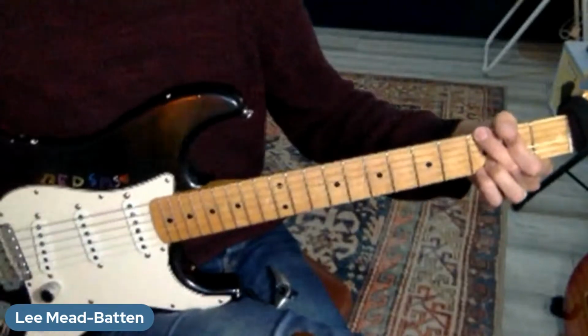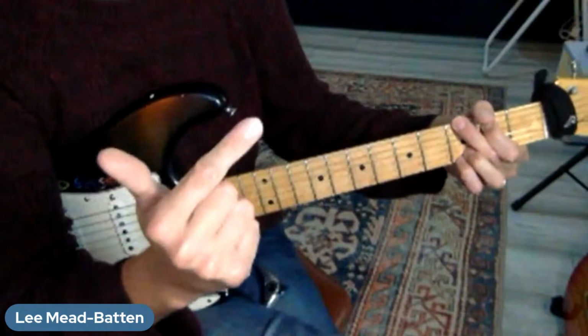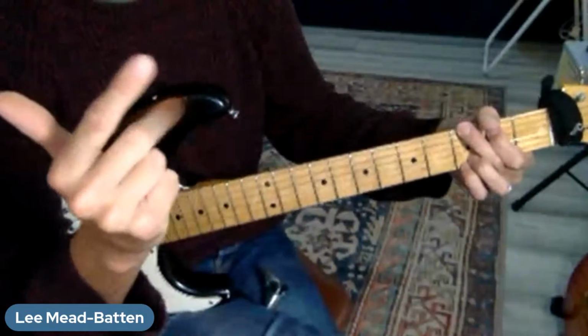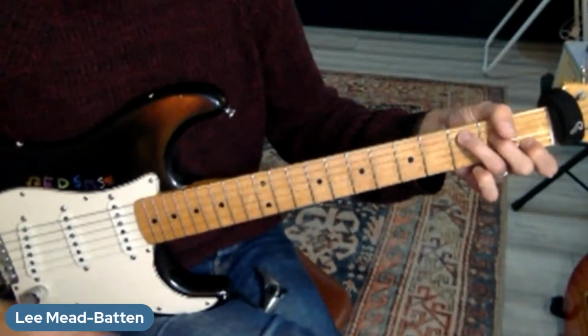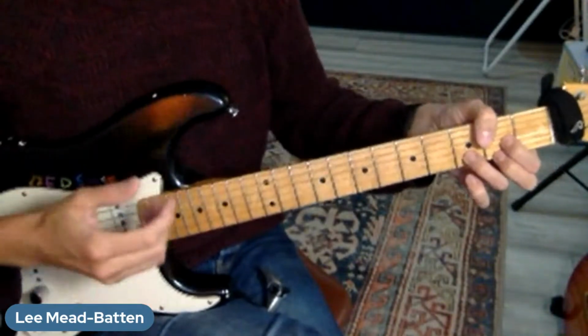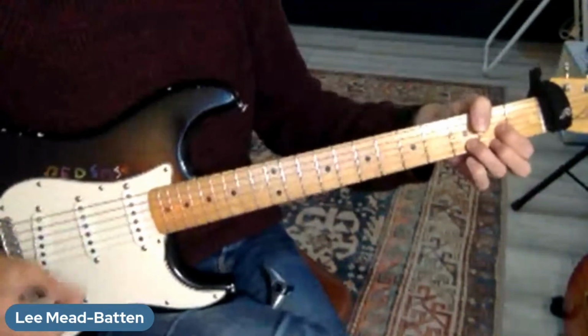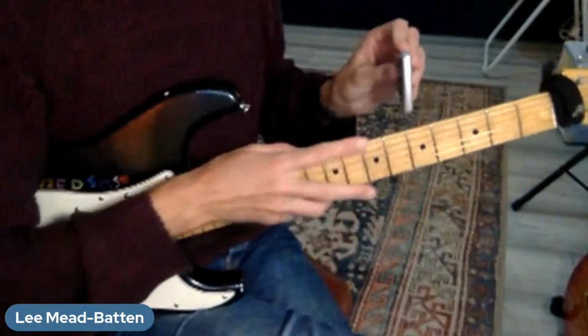So what would the 4 chord be? 4 chord is going to be G, A minor, B minor, C. Okay, C, and then it goes to D. So I'm thinking every time I'm playing G, I know my 5 is the D, I know my 4 is the C, right?